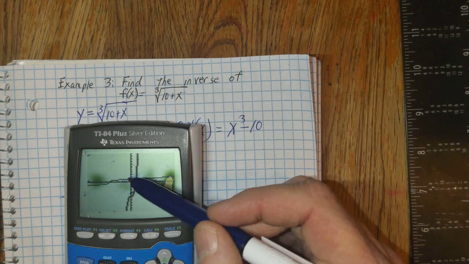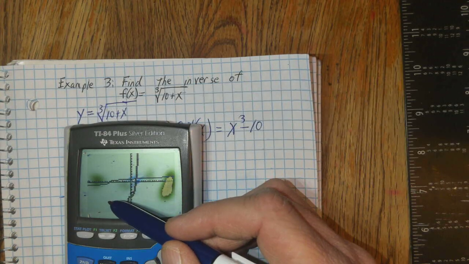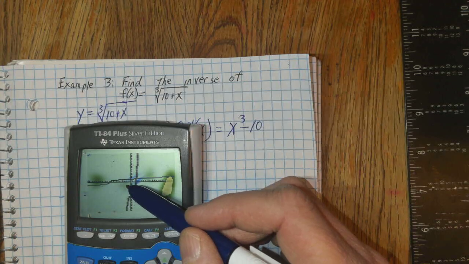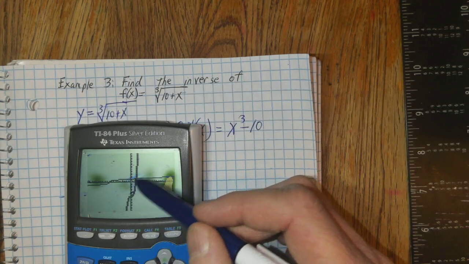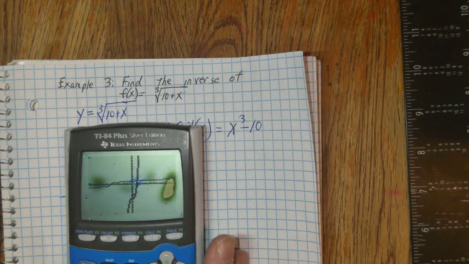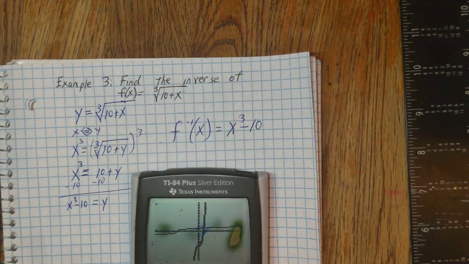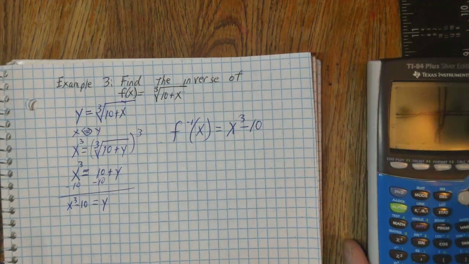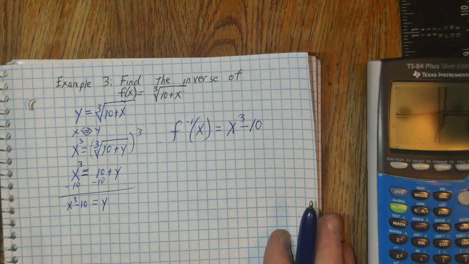I do want you to consider that if I were to look at y equals x, how that is a reflection right there. It's kind of hard to see on this. It would probably look a little more obvious on Desmos, but those are reflections. And so that's all I've got for you here.